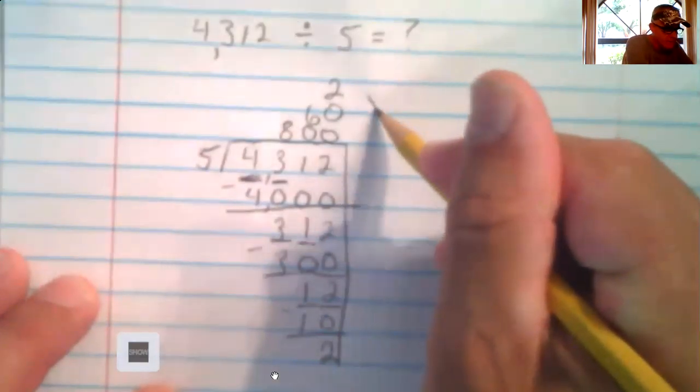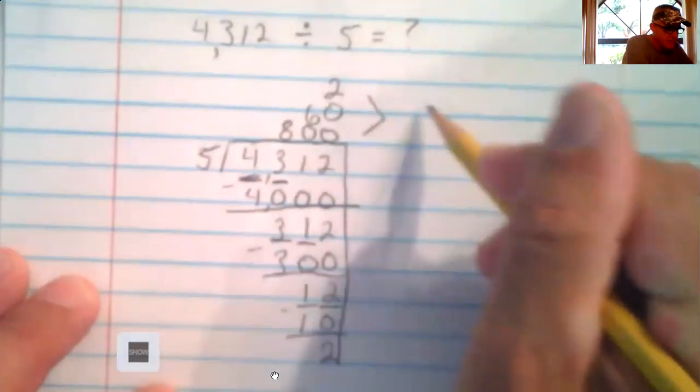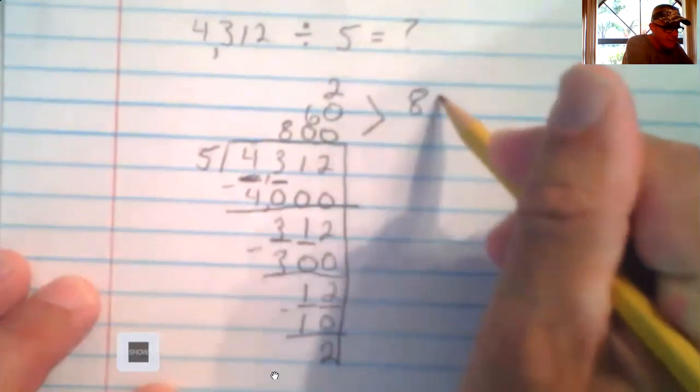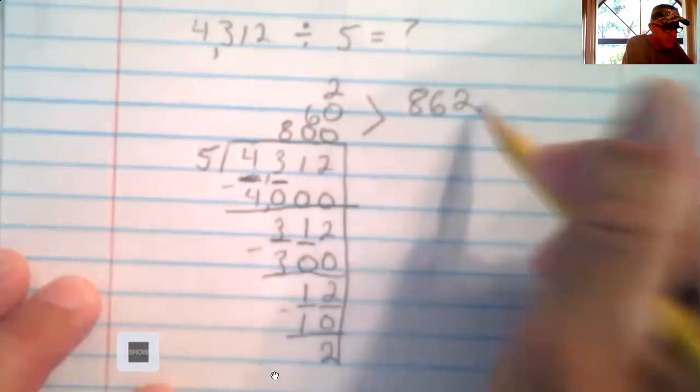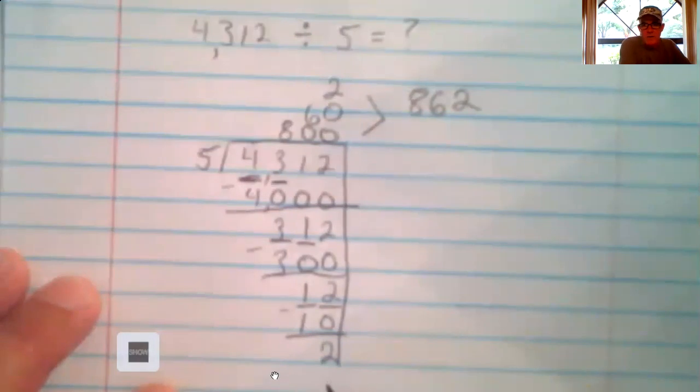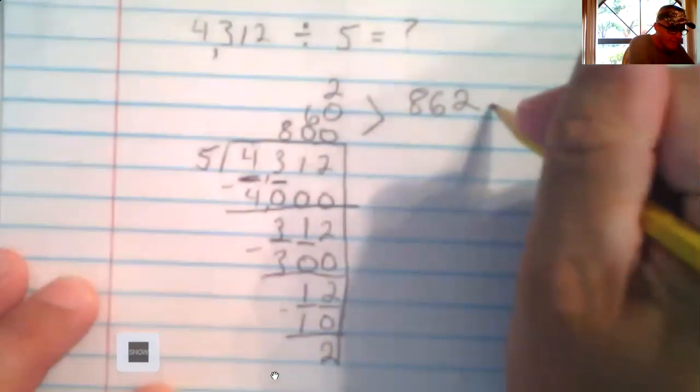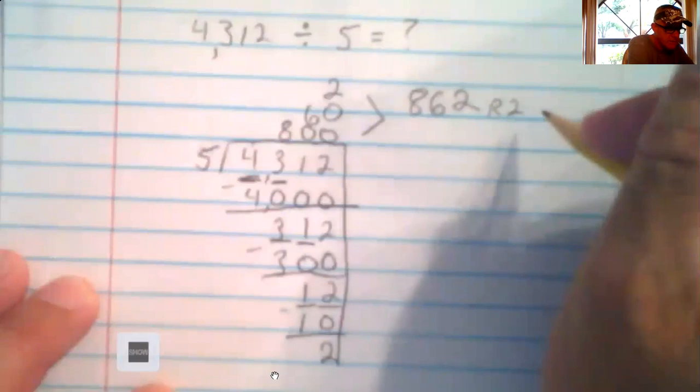We want to add those together. 800 plus 60 plus 2 is 862. Now we can't forget about our remainder here. We still have a remainder of 2.